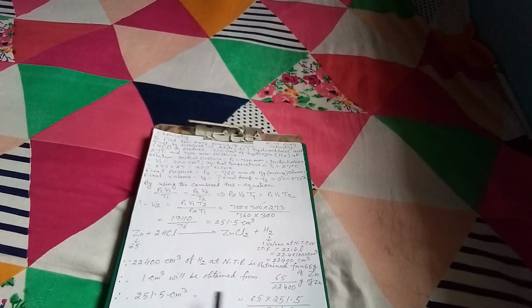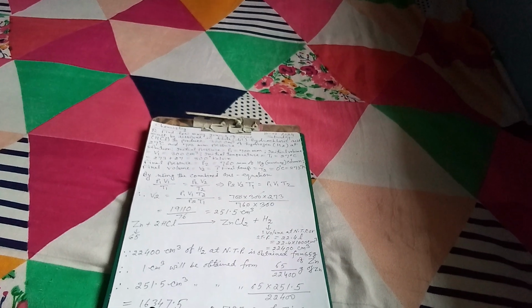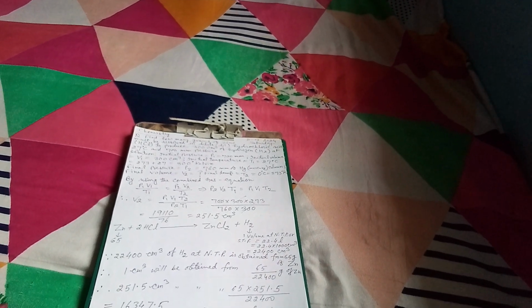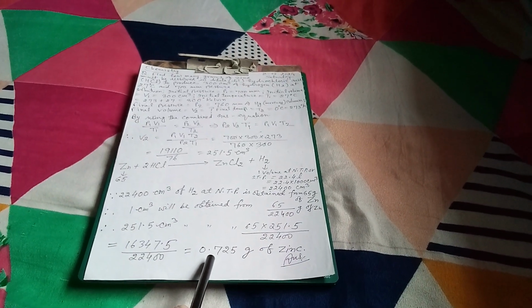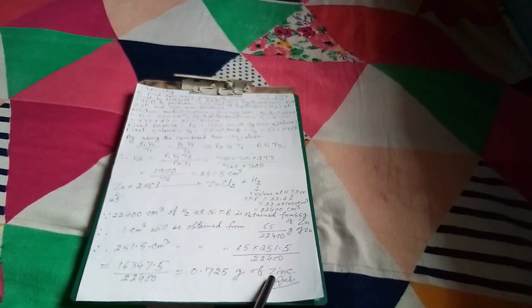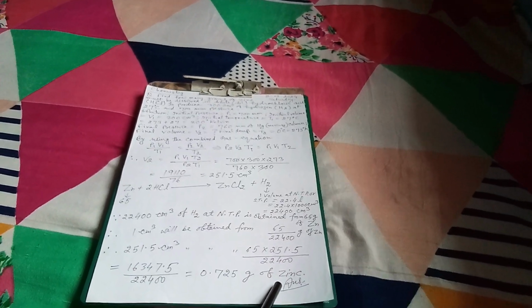By multiplying these two we get 16,347.5 by 22,400, and by dividing we get 0.725 gram of zinc.